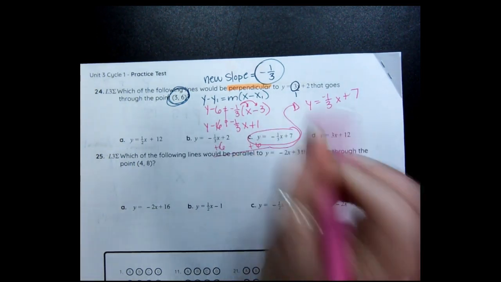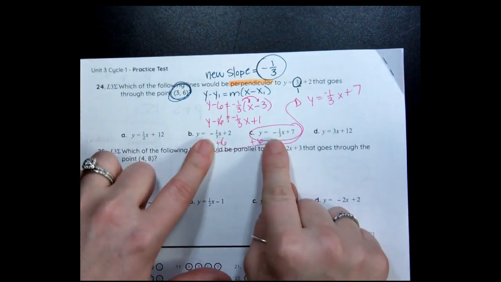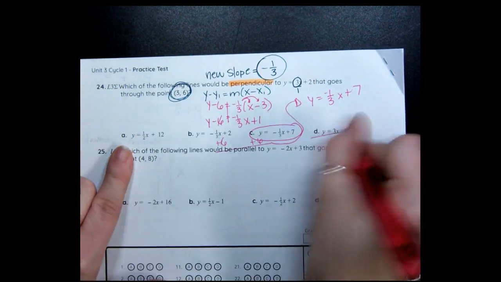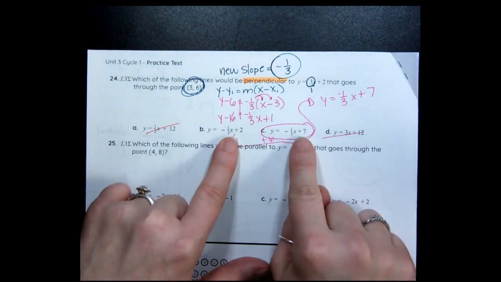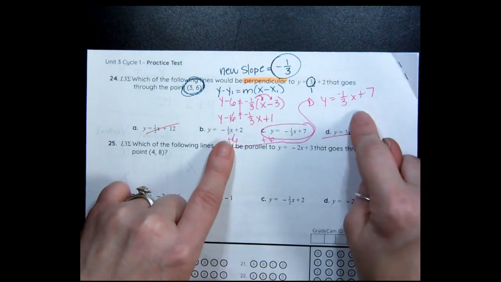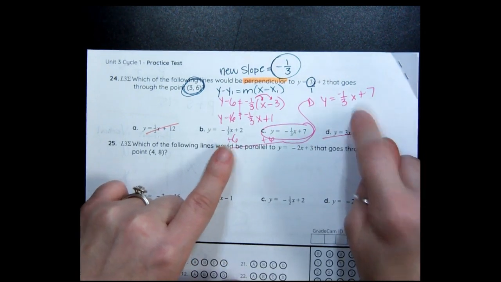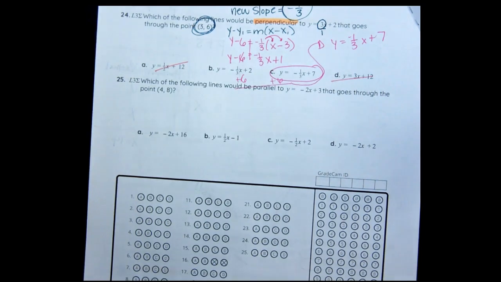So you'll notice there's two answers that have negative 1/3 x. I could automatically get rid of those two, but now I'm down to these two. And the only way I find out is I have to actually do the math. Okay. All right, last one.